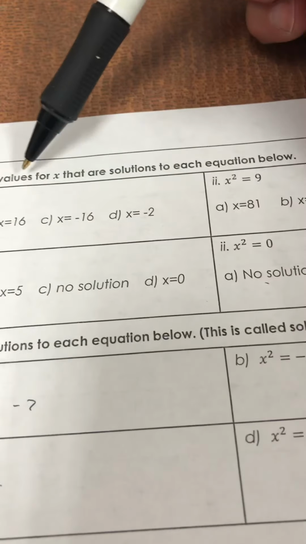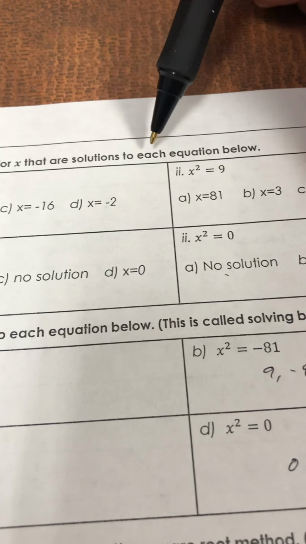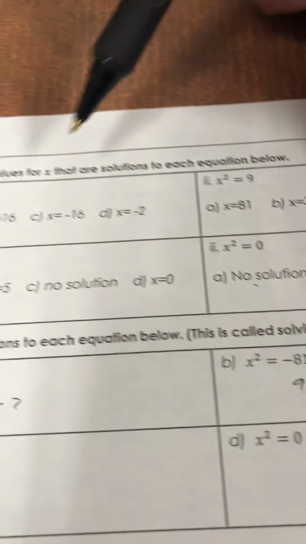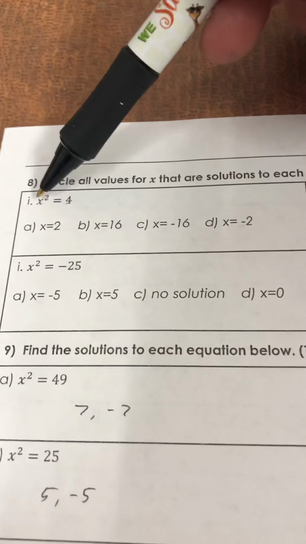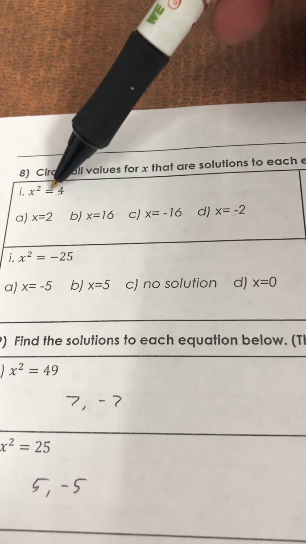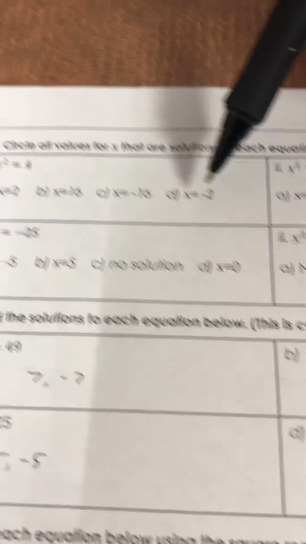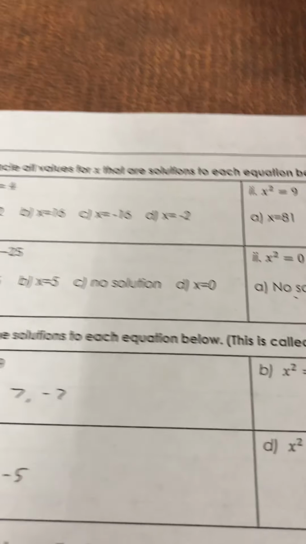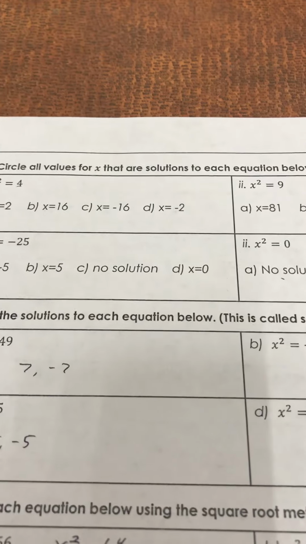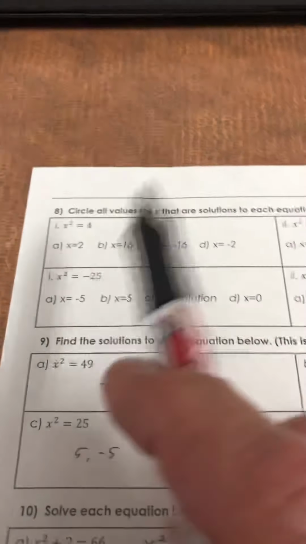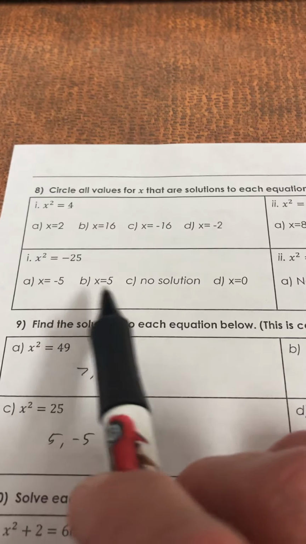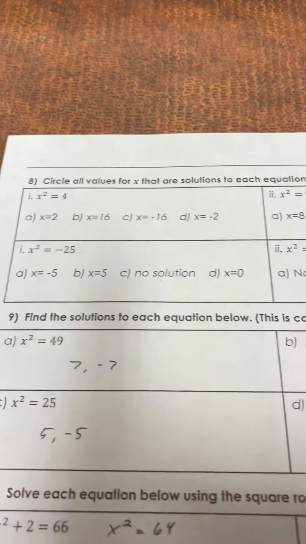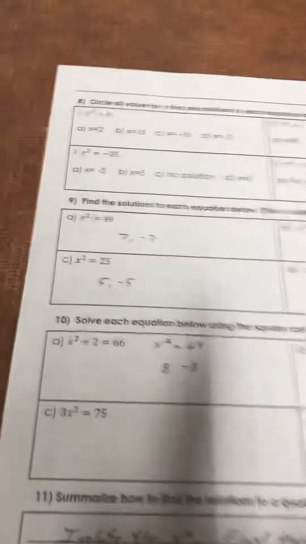Number 8, circle all values for x that are solutions to each equation below. So go ahead and, like for this first one, what would you square in order to get 4? Well, A and D, okay, for instance. When you get to I, what 2 numbers would you multiply to get negative 25? Well, that's no solution there. So try the other 2 on your own.